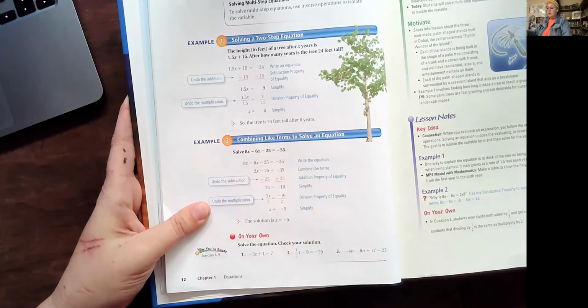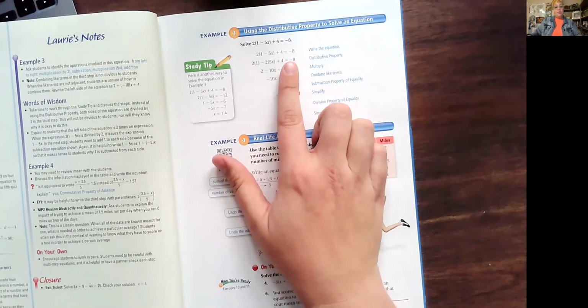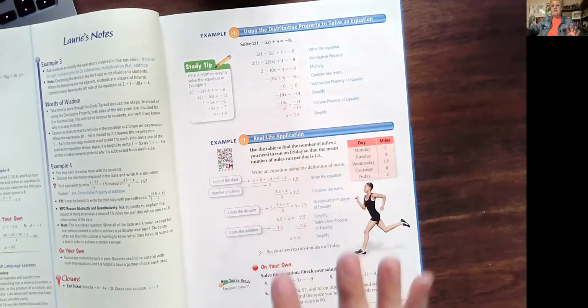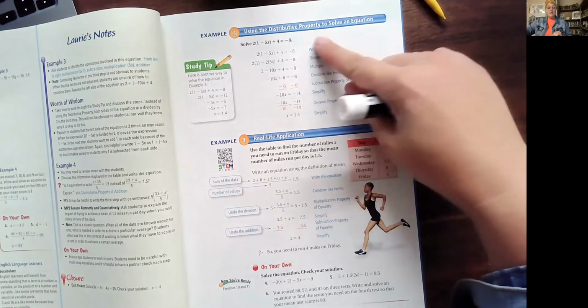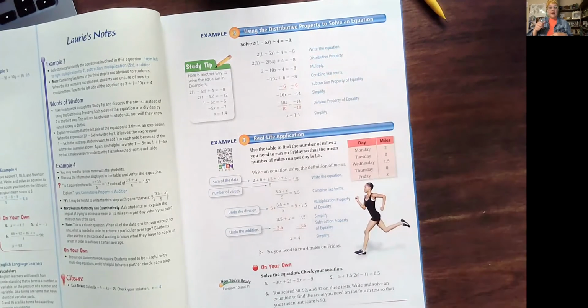The next tool that we need to solve equations like this is using the distributive property. We've talked about this a little bit already with some of you. I think we've looked at it on IXL a little bit, but I'm going to walk through this one that's in your book. If it's easier for you to look through the book, that's fine. I'm going to write it out so I can talk through how I would do it.